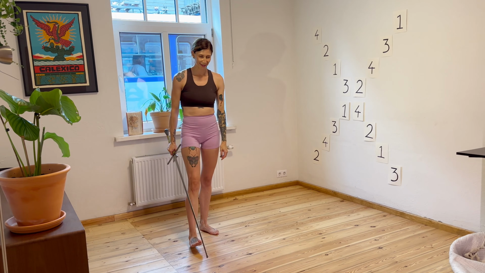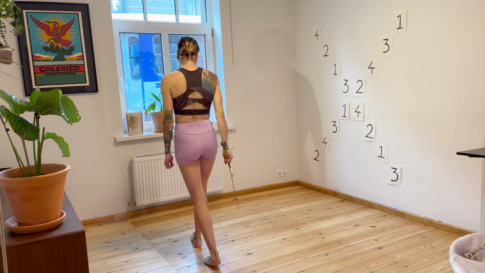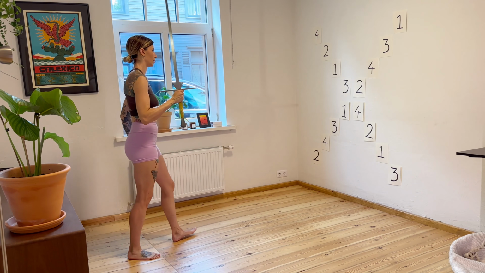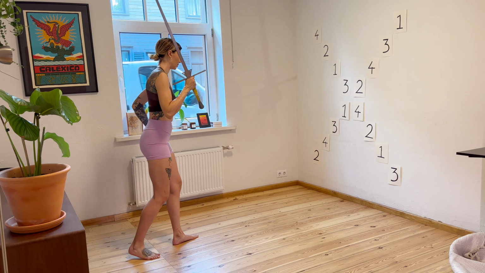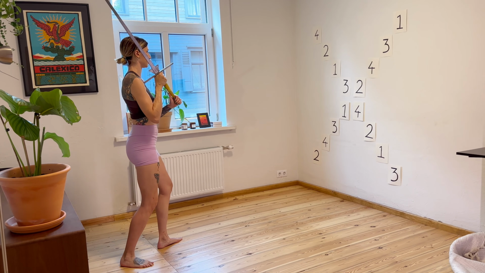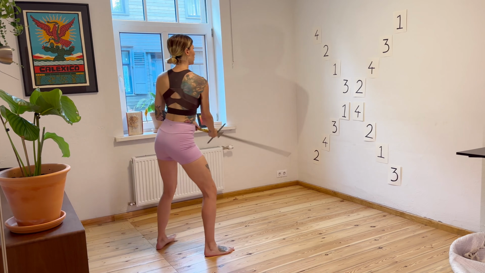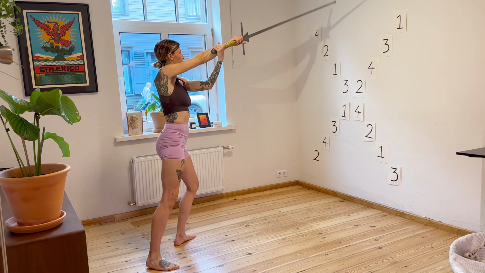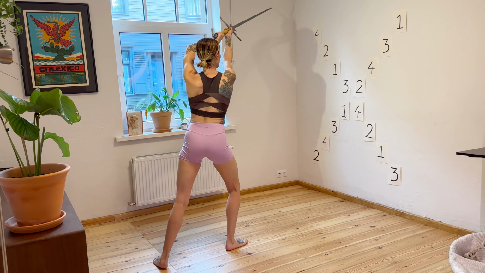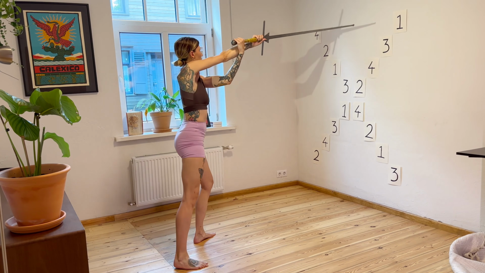Let's add in the footwork. So we're starting with our left leg forward, and we want to make sure that we're always stepping on the same side that we're cutting. So since the first cut, number 1, in the upper right hand corner, we're cutting right, we are stepping right. So we're going to do cut 1, step right, cut 2, step left, cut 3, step right, cut 4, step left again.